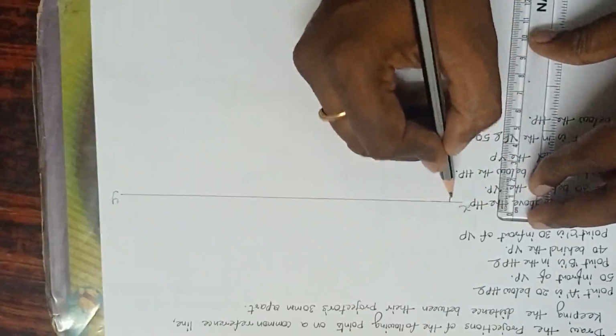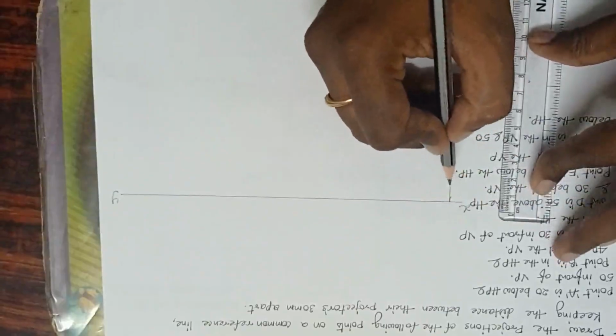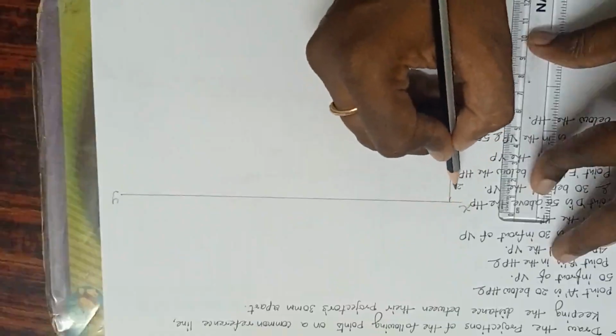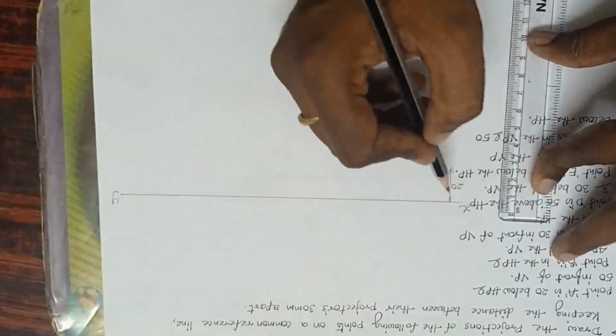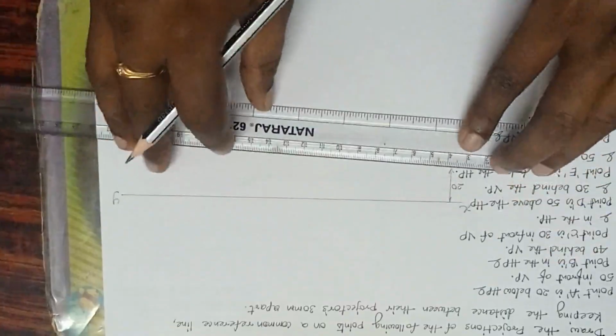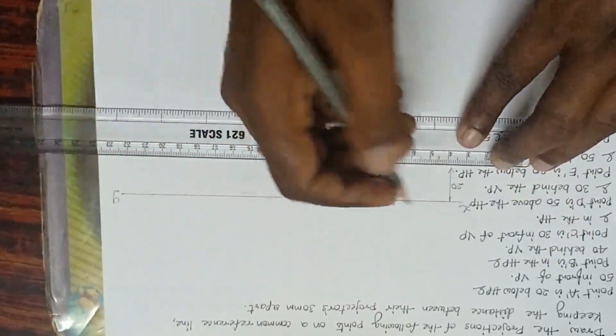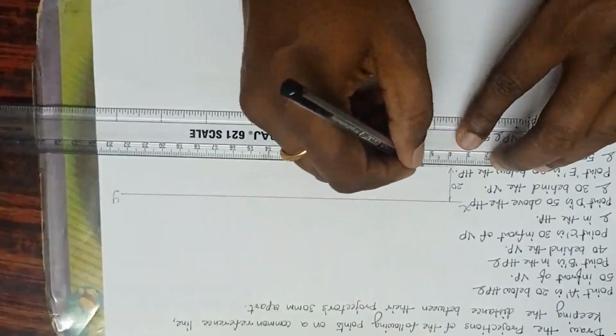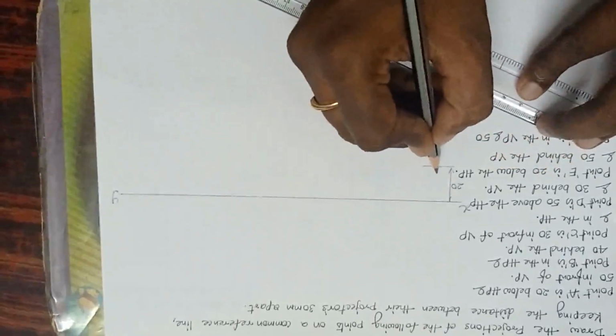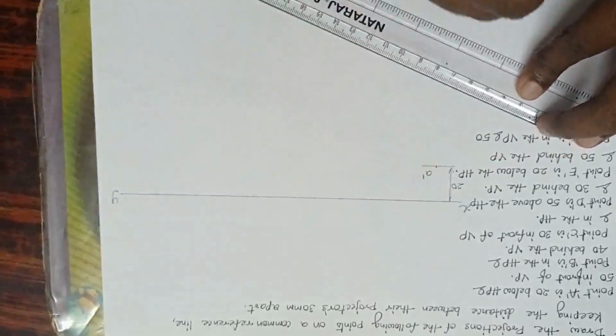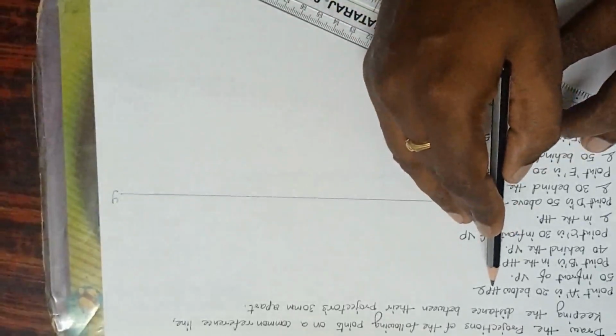I have to show the arrows because I have to show the distance. So, 20 below the HP, I will show 20 here, and below the HP means it is falling on VP. So what I will do, I will show the dash. So this is A dash. Done. From the HP, just put the dash.